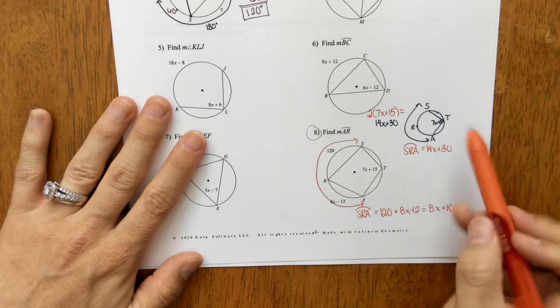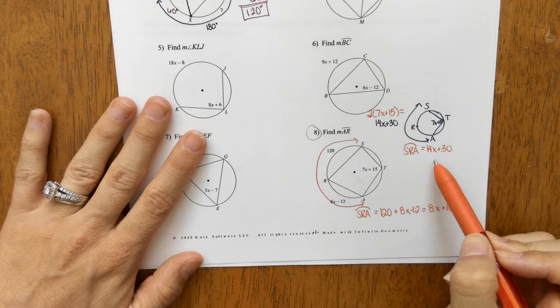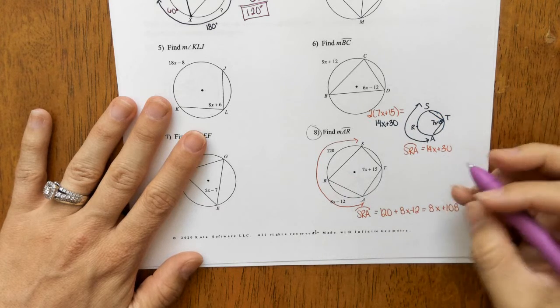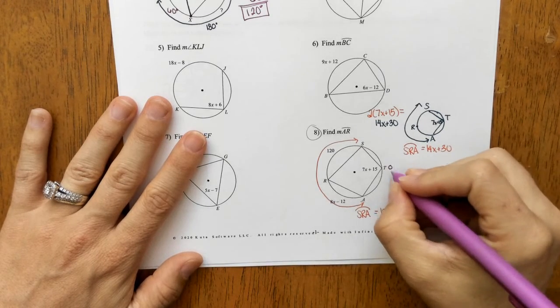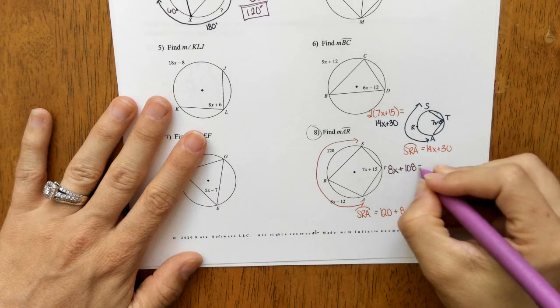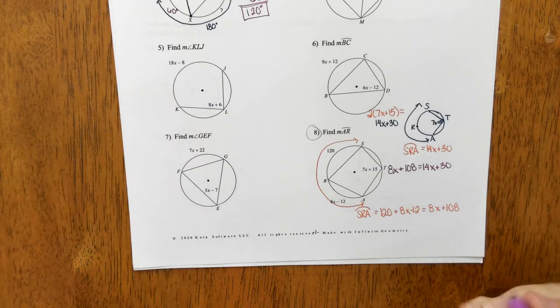If we kind of get rid of these other lines and just look at it like this, we can see SRA, that arc is 14x plus 30. So then you just set these two equal to each other, since they're both the measure of arc SRA. 8x plus 108 equals 14x plus 30.